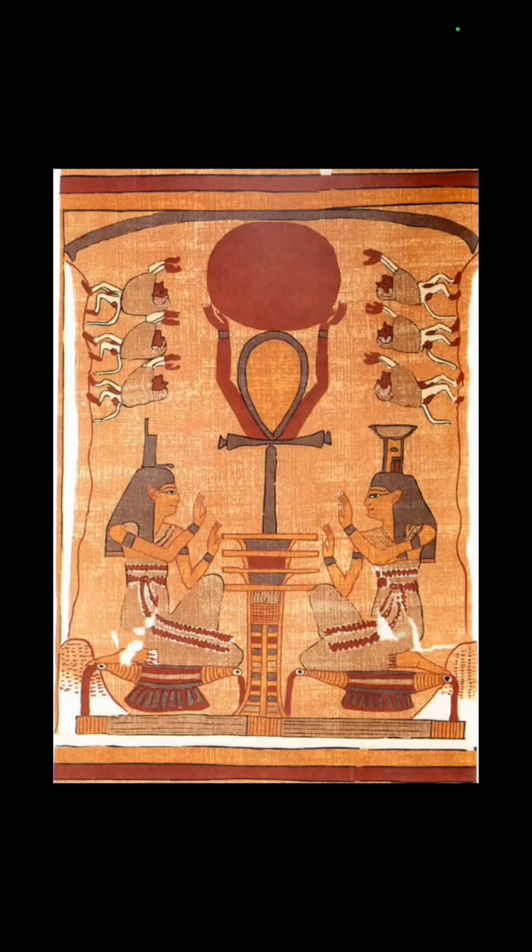From the papyrus of Ani, we see that the ankh form has its proper inverted teardrop shaped loop, but a solar disk, a circular solar disk, is held above the ankh form, above the loop, essentially showing that the loop of ankh is not circular.